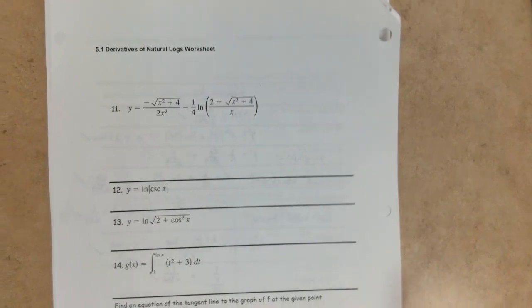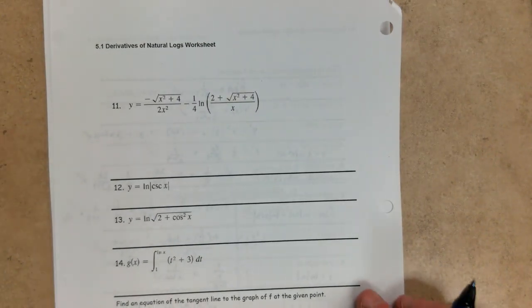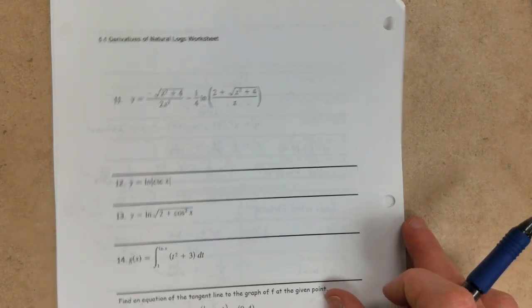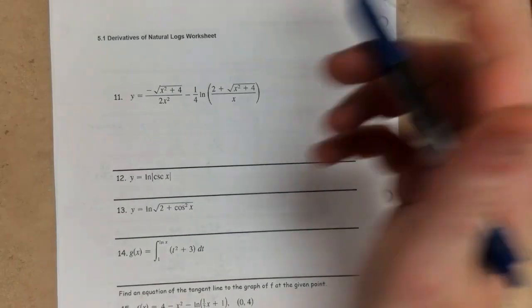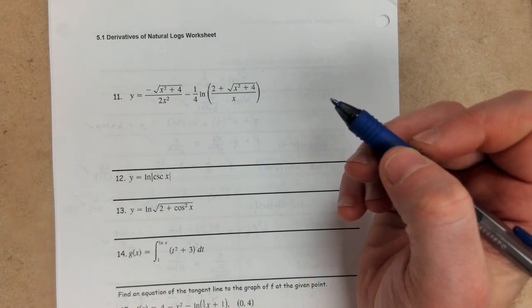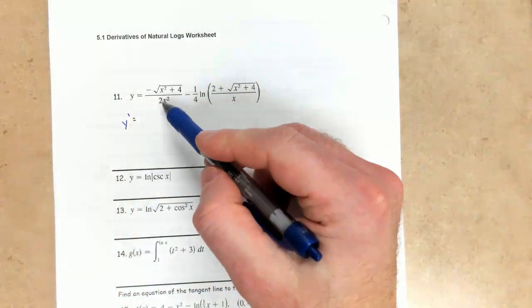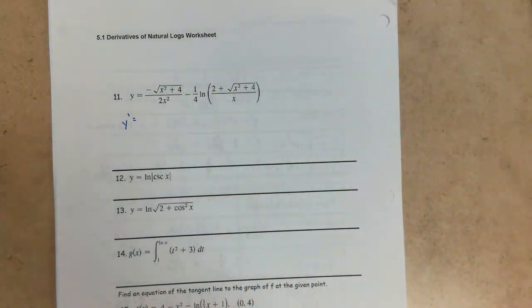This one right here, I can almost guarantee you're not going to see something like this on the AP test just because it's going to be time consuming, but we'll go ahead and take a stab at it. Just see what we got. Okay. So I got y prime equals, this really right here is just going to be a quotient rule.